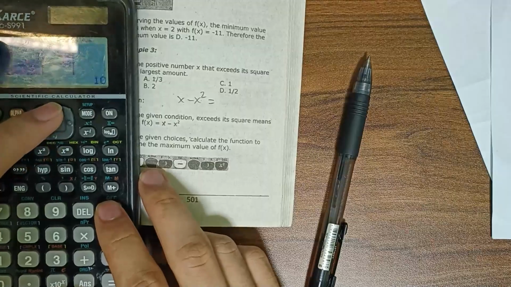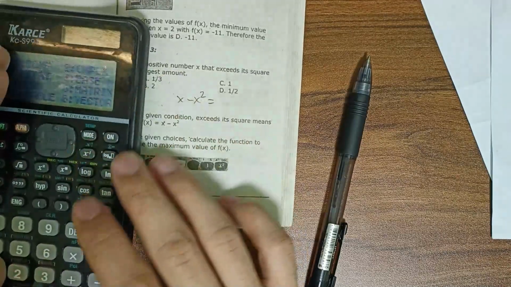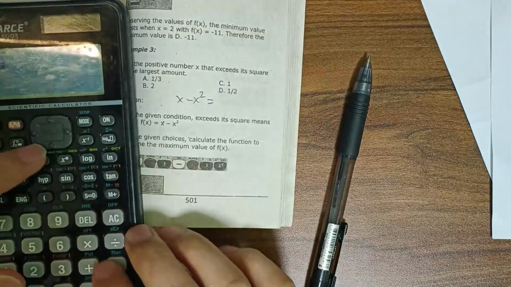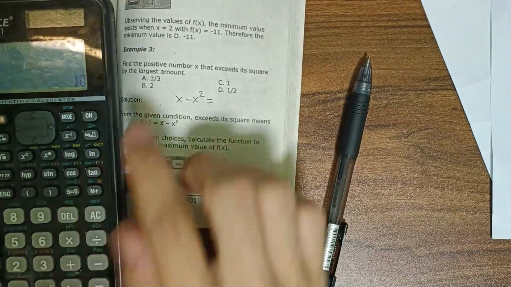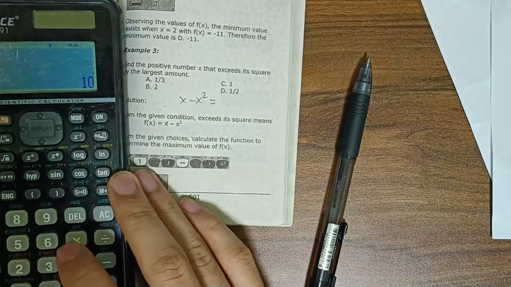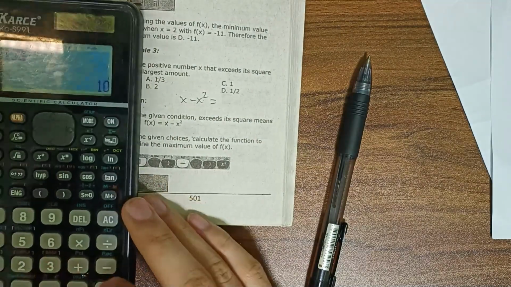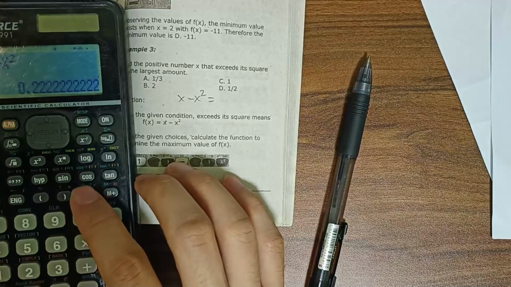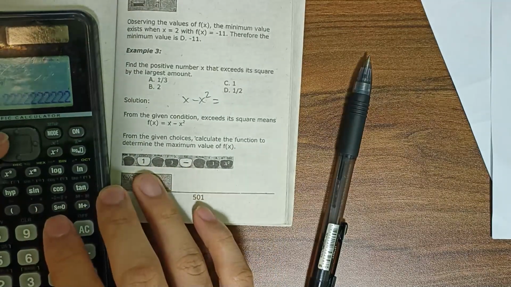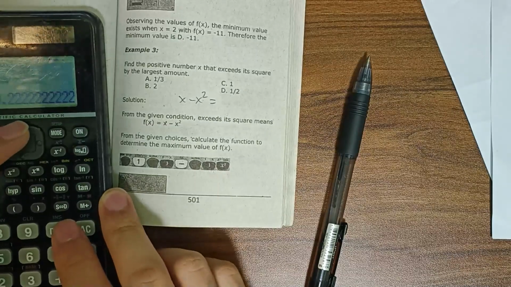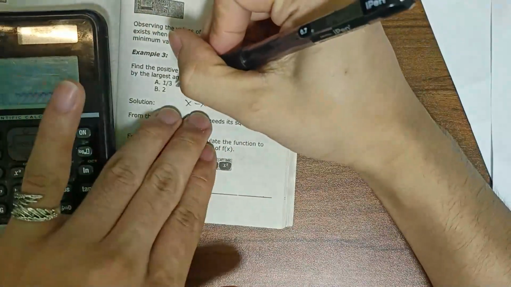So it doesn't work that way. I'm going to try this, x minus x squared, substituting values for our given answers. Let's try 1/3, 0.22. So this is 0.22.